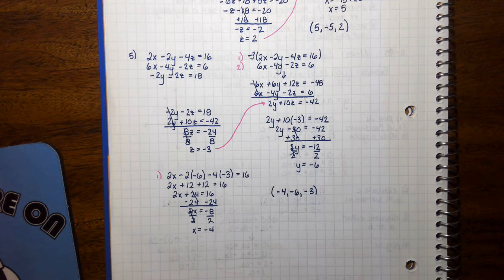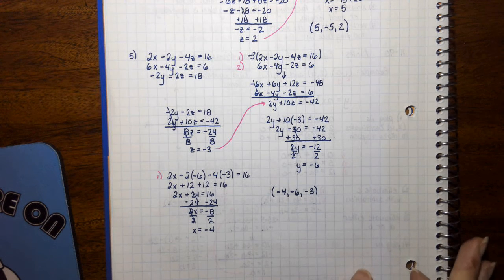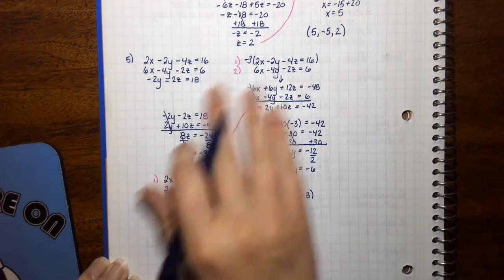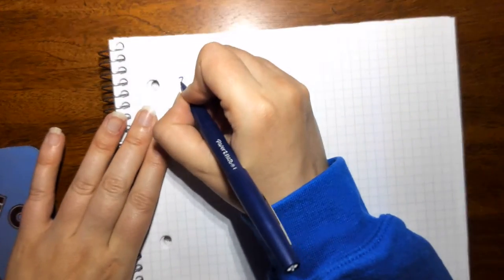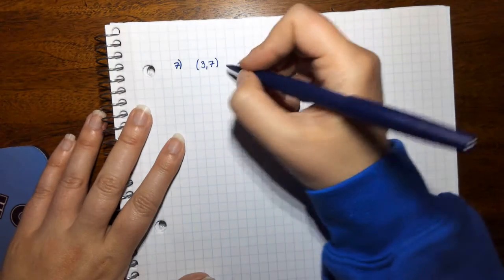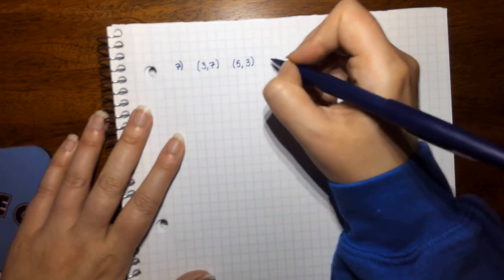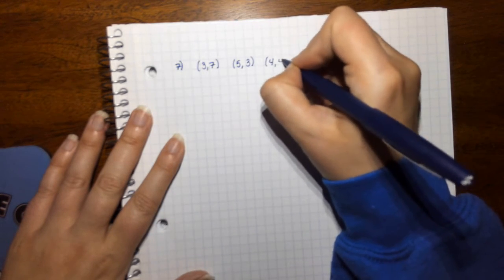Last problem we're going to do is number 7, and this is one of the parabola equations from number 90, which is going to end up being just like this, but I think it would help you guys to see it one more time. 3, 7, 5, 3, and 4, 4.